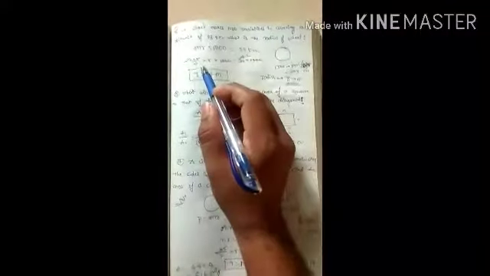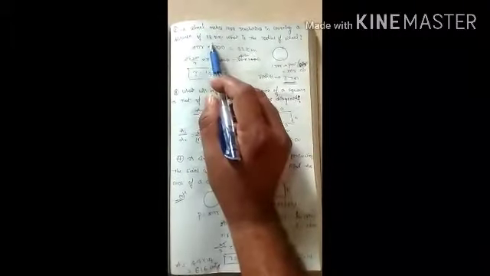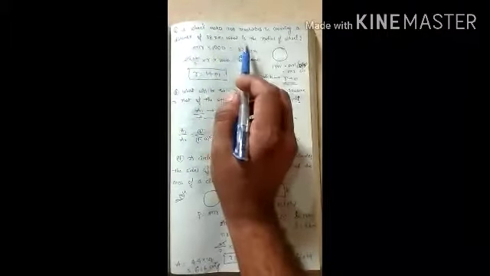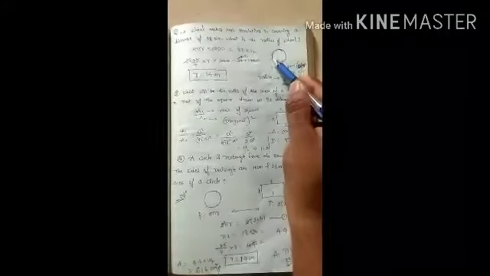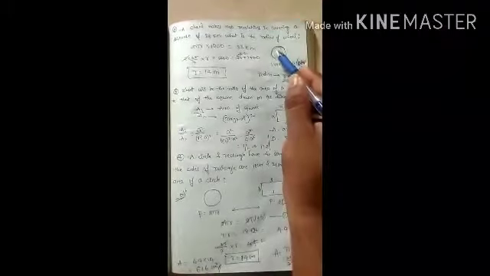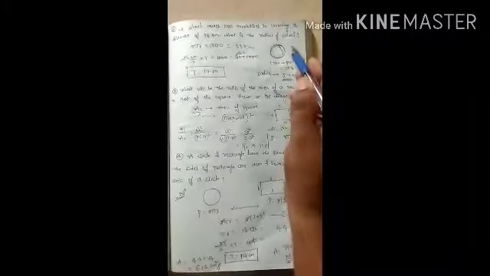Next question, question number 2: a wheel makes 1000 revolutions in covering a distance of 88 kilometers. What is the radius of the wheel? So first, the wheel is in the form of a circle, we have to remember this point. This is my wheel in the shape of a circle.